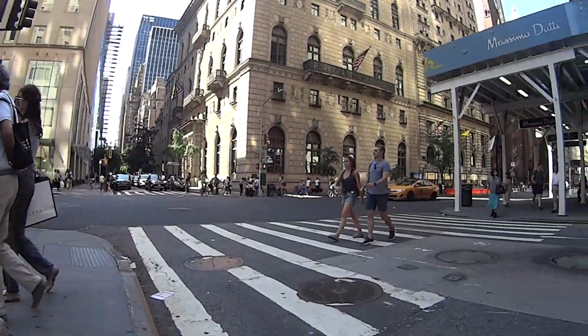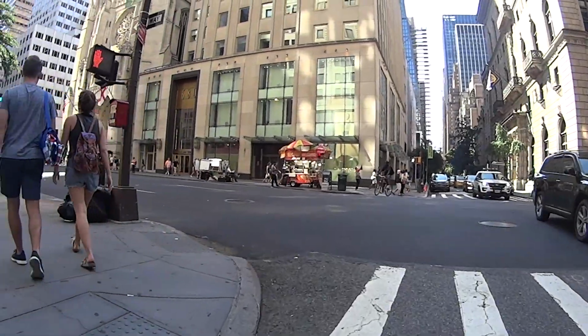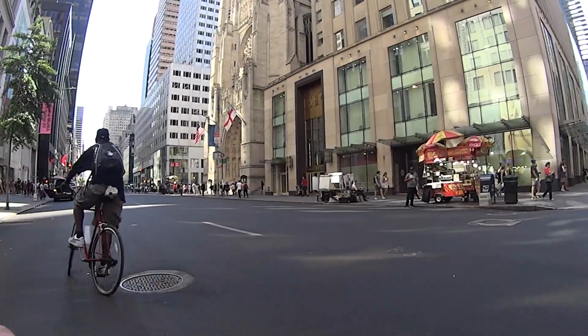This is the infamous 5th Avenue. We'll cut north here. We'll start heading towards Central Park and the Plaza Hotel and Trump Tower.